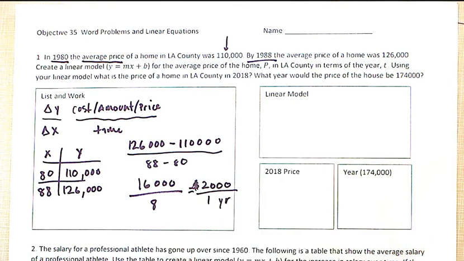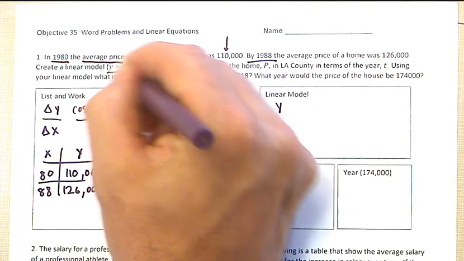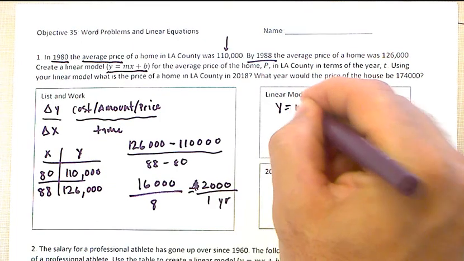Now, when I say linear model, I'm talking, just like I put in parentheses here, y is equal to mx plus b, okay?